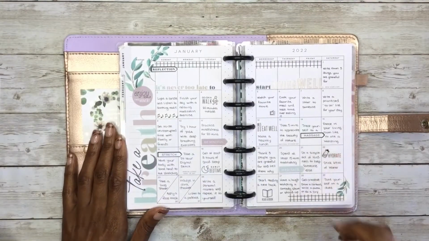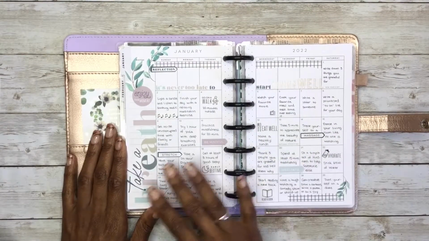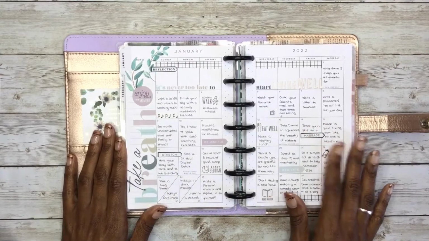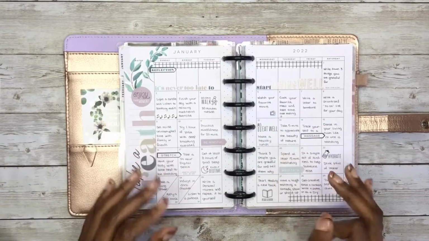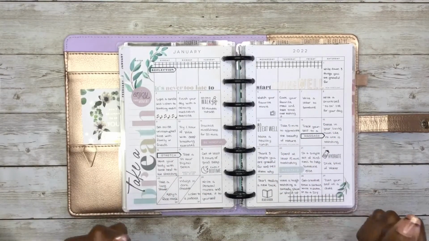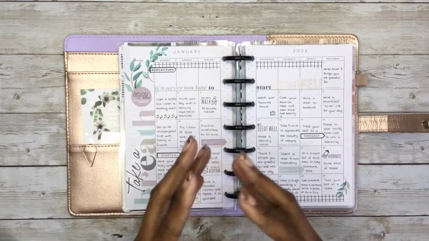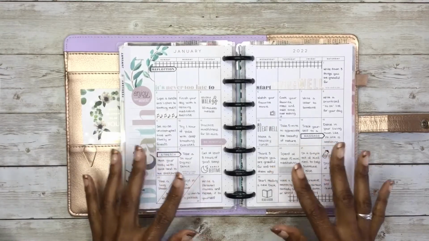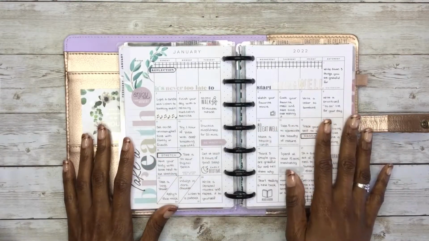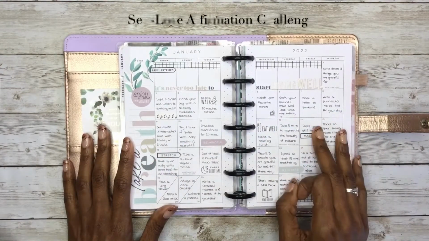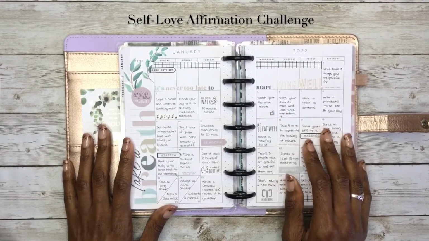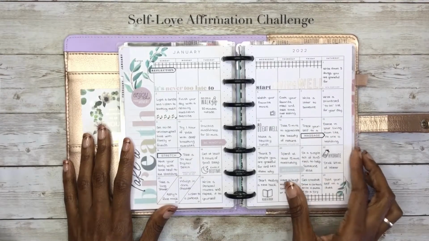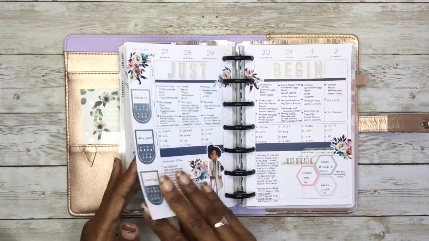For my monthly, I use this for challenges. So for January, I did a self-care challenge. I got the prompts from Pinterest. I found a bunch of self-care challenges and I just pieced them together to make my own. And so I write it out at the beginning of the month and it just gives me something to refer back to. So love how this turned out. I found a self-affirmation challenge on Instagram today, so I think I'm gonna do that one for February.